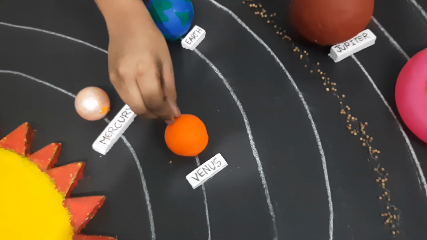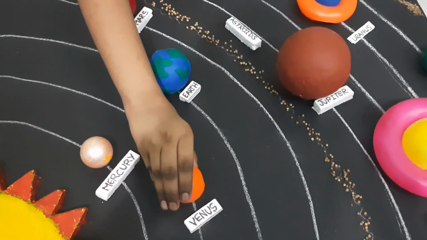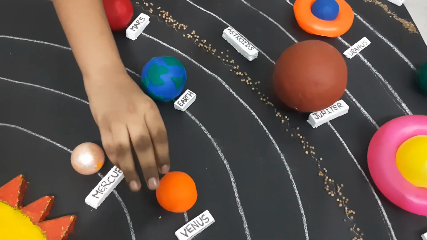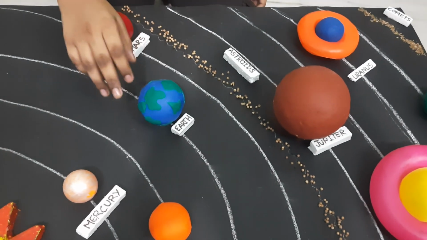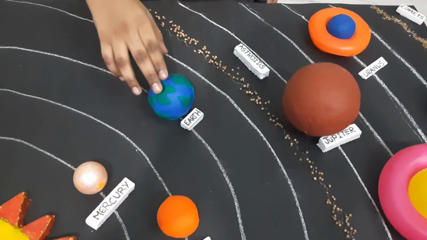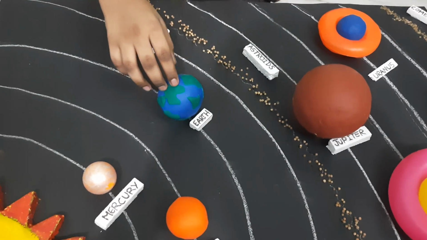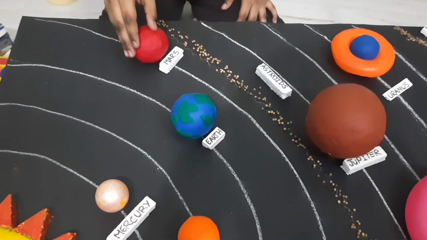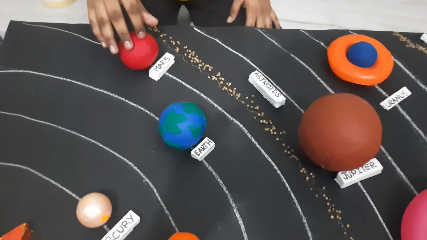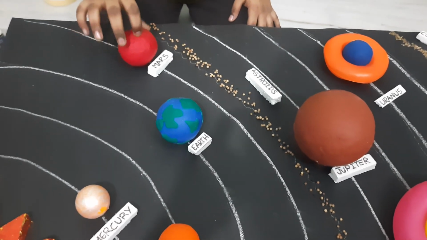The second planet of the solar system is Venus. It is also hot, but it is the second hottest planet of our solar system. Third planet, the Earth, on which we live, friends. On Earth only life is there. Next, the red planet, Mars. It has all the red soil.